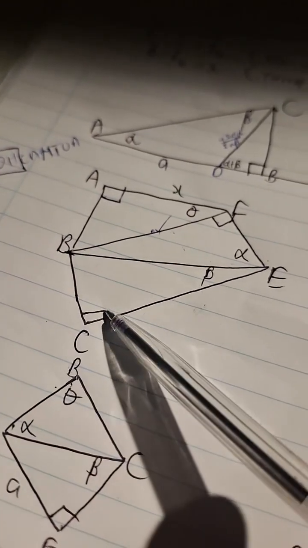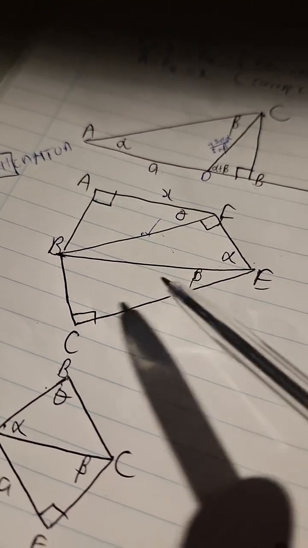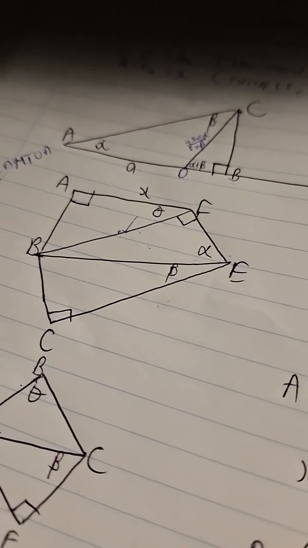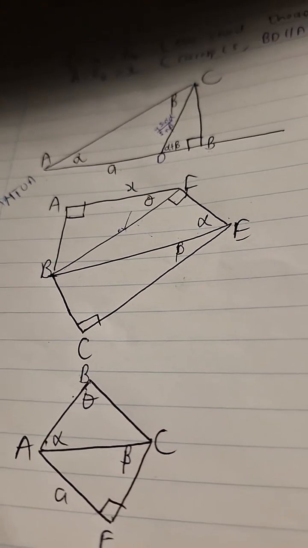If we look at beta, what is this side in relation to this angle? Because we have a right angle triangle, and we know that in a right angle triangle we use the trig ratios. So what is this BC in relation to this angle beta? What is this BC? Anyone?